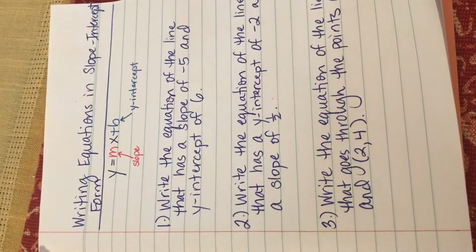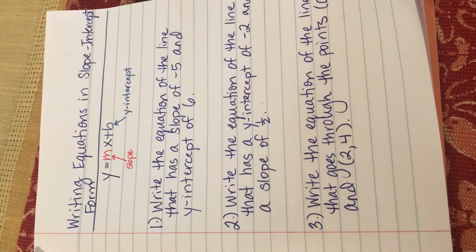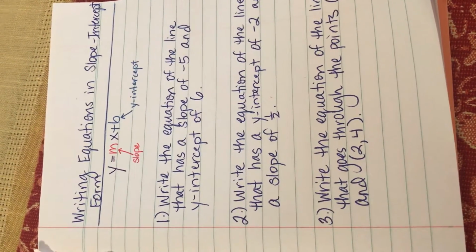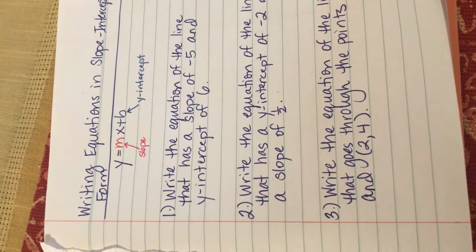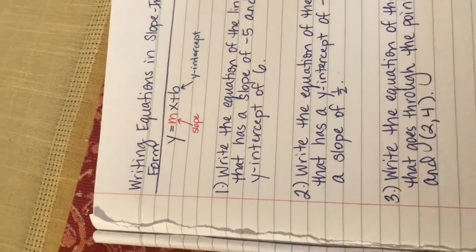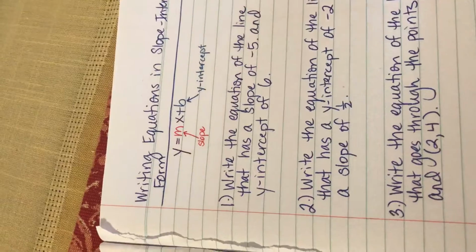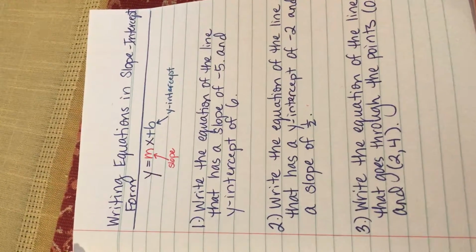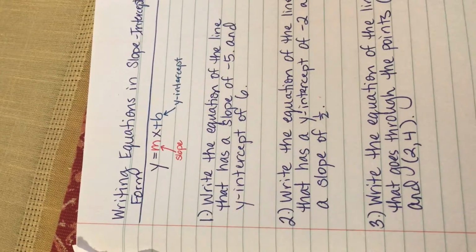Today we're talking about how to write equations in slope-intercept form. Slope-intercept form is one of the most important formats for writing the equation of a line because it's very easy to graph and it's just easy to write in general most of the time. I like to write most of my equations in slope-intercept form, but sometimes it's easier in point-slope.